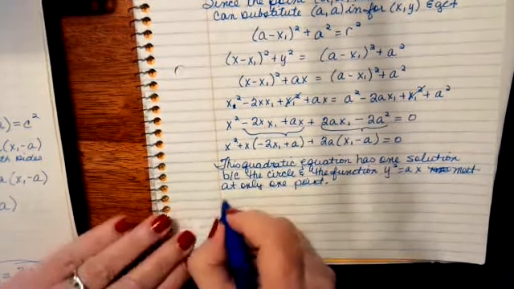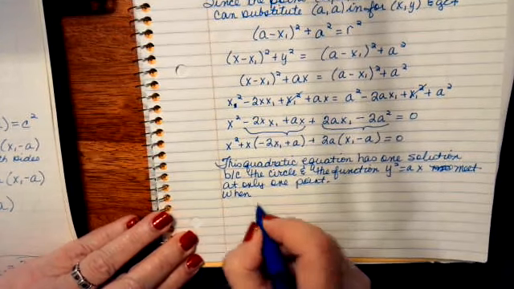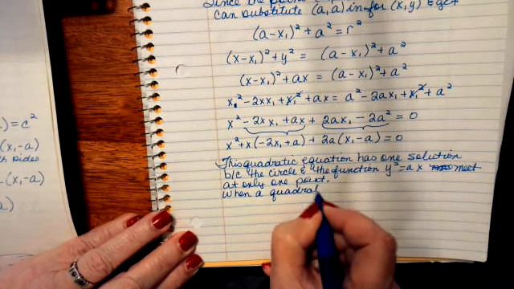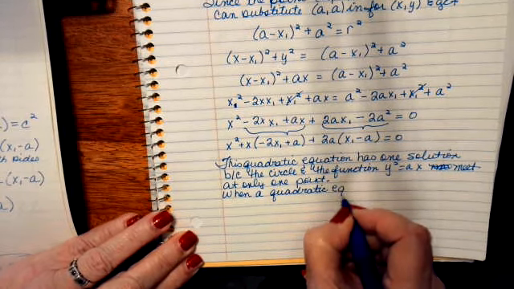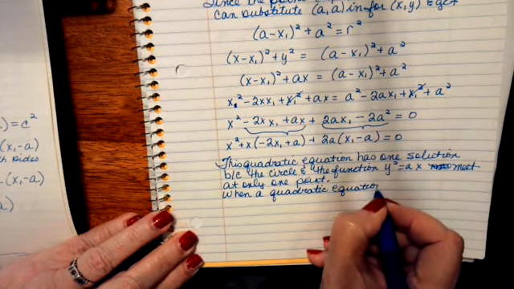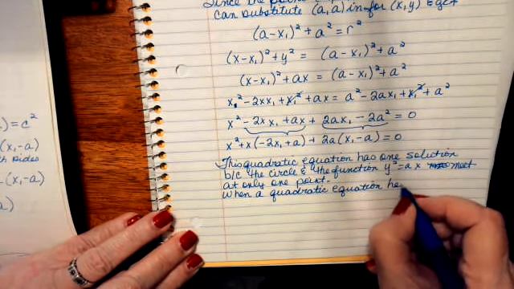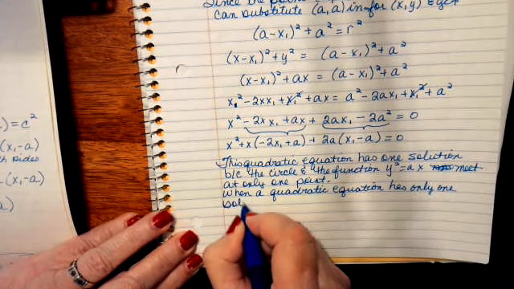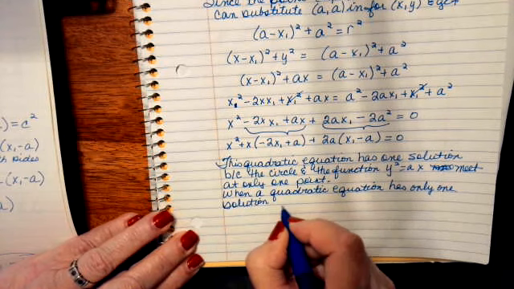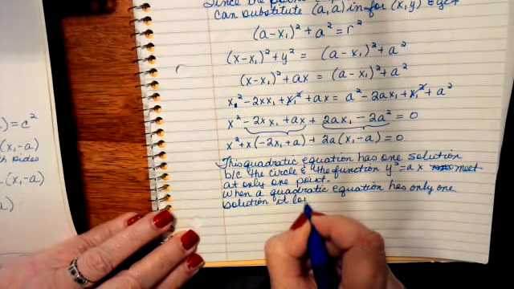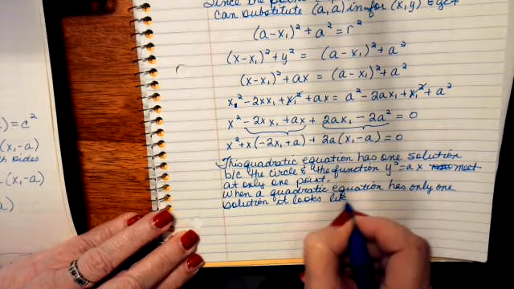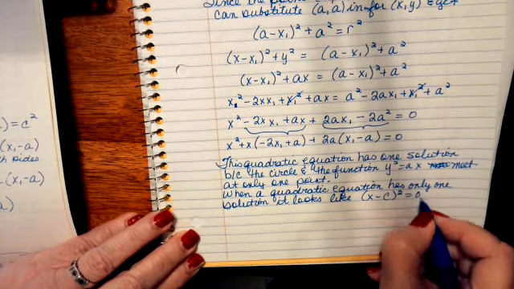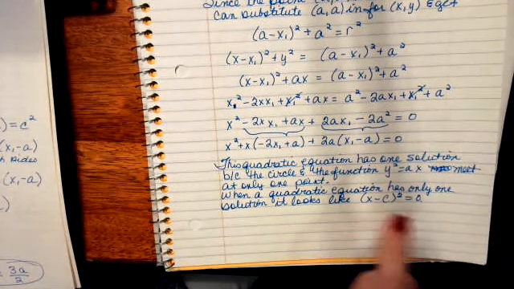which means when a quadratic equation, this is tricky. How in the world did he think of this? When a quadratic equation has only one solution, it can be represented in the form (x - c)^2 = 0.